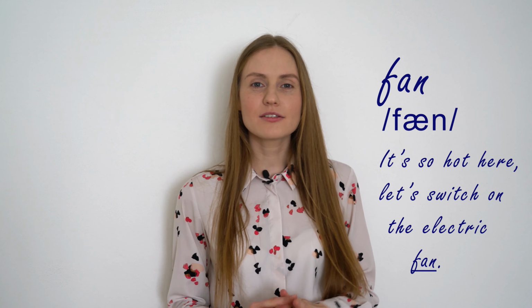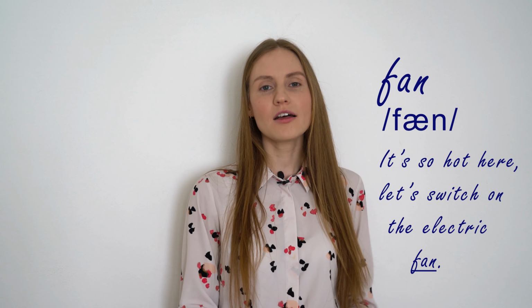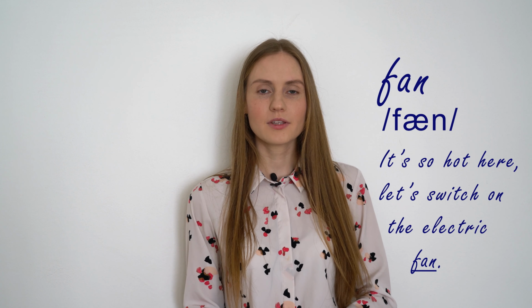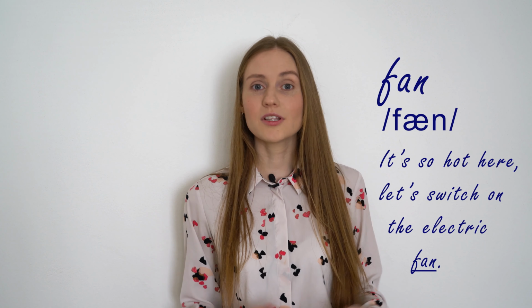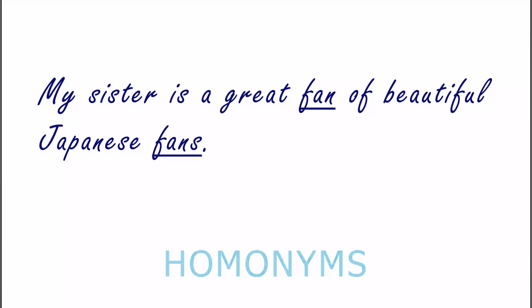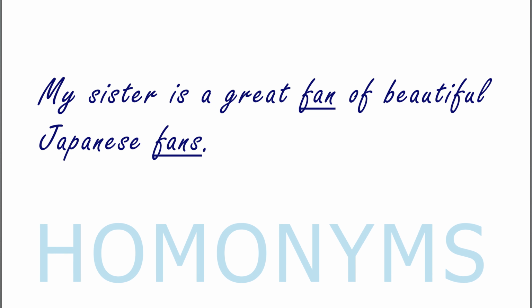For example, it's so hot here, let's switch on the electric fan. And what about an example using both meanings of fan in one sentence? For example, my sister is a great fan of beautiful Japanese fans. That means my sister loves those beautiful traditional Japanese fans. She is a fan of those fans.